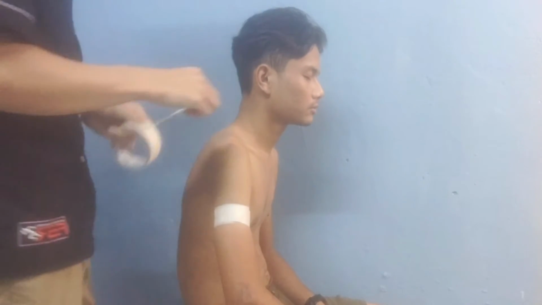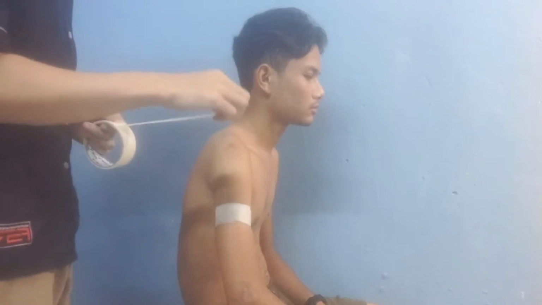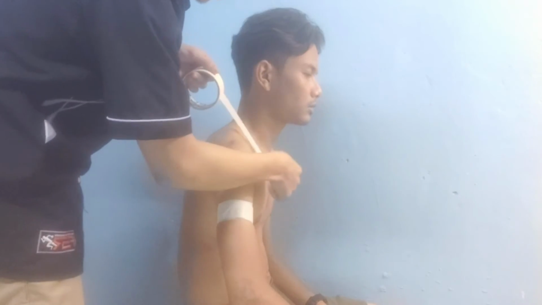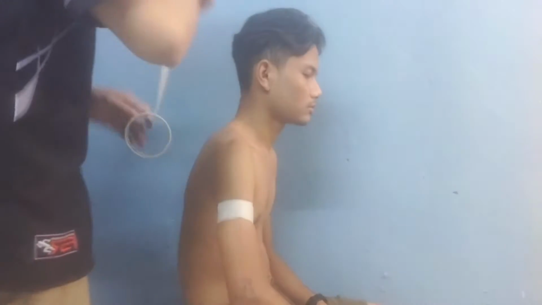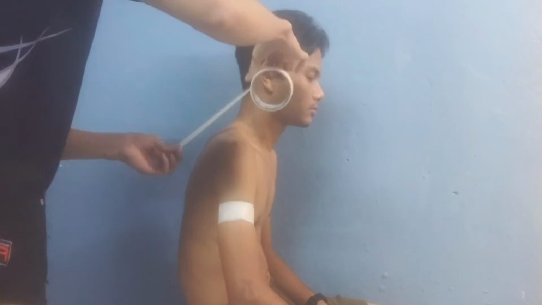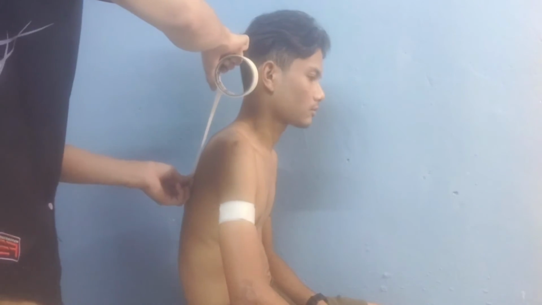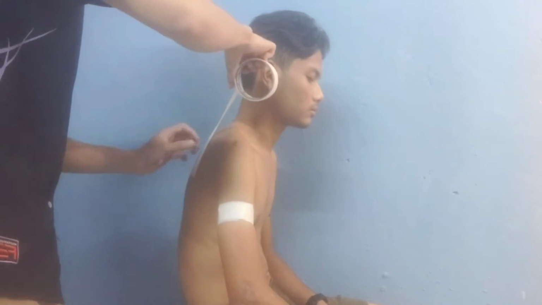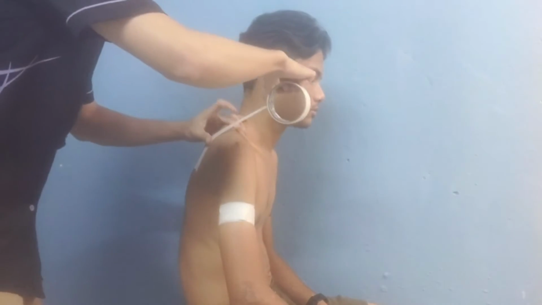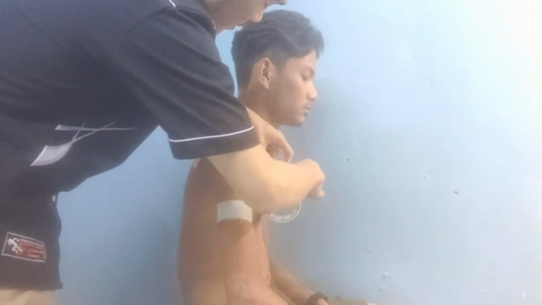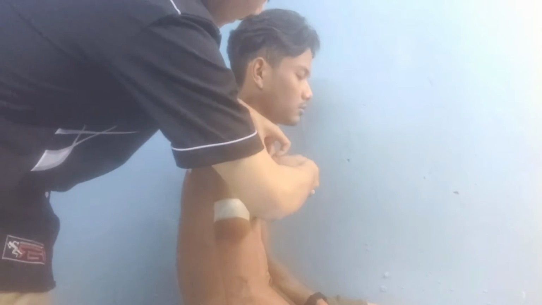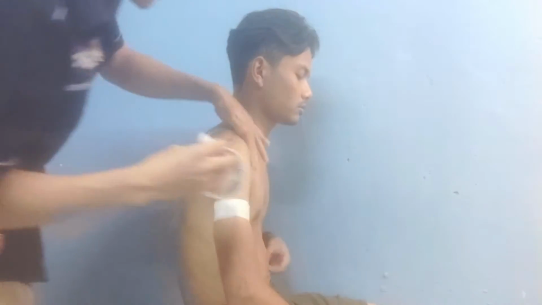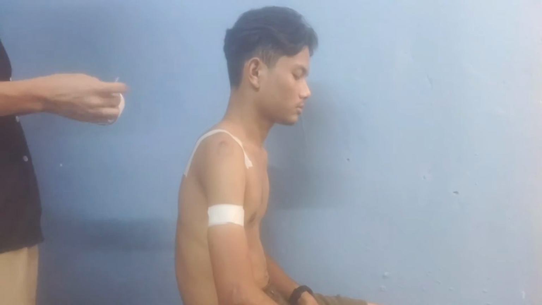Next, we start from the pectoralis major, but we start from behind the scapula bone. We pull towards the pectoralis major and close to where the supraspinatus tendon is.